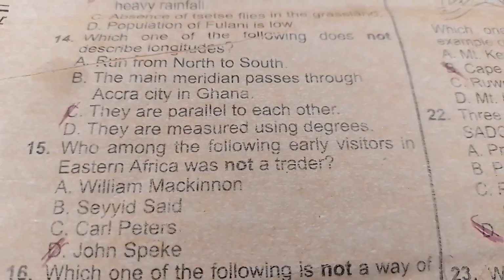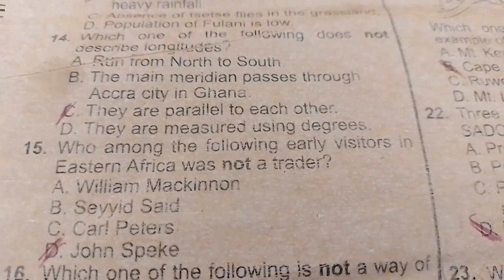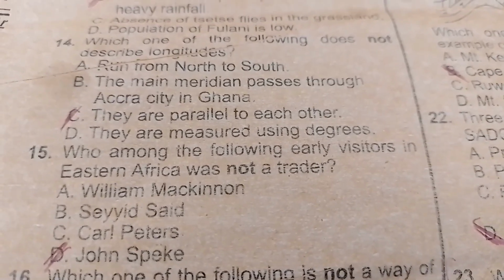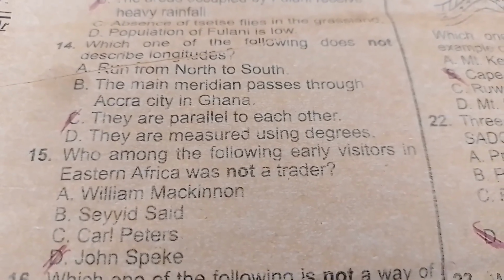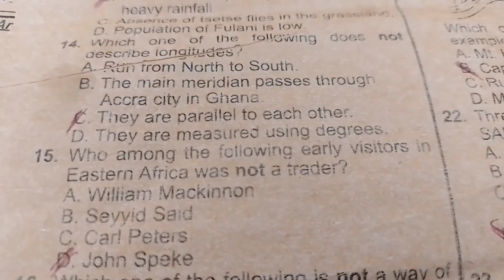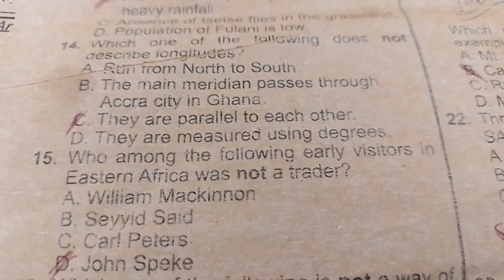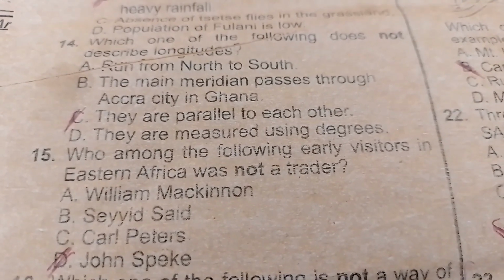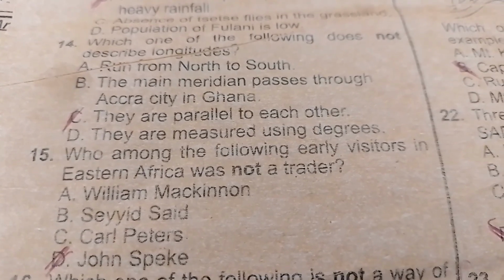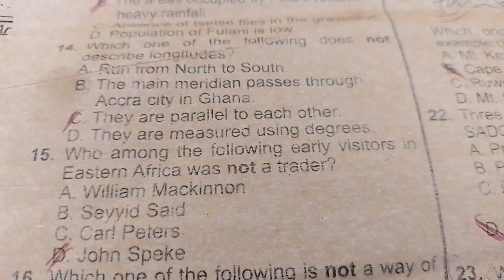Who among the foreign early visitors in Eastern Africa was not a trader? William Mackinnon had a trading company known as the Imperial British East Africa Company. This man was given a charter by the British to administer her colonies in the African continent on their behalf. Said came to Africa, of course, as a trader from the Asian continent or Arabian countries. And remember, he shifted his capital from Muscat to Zanzibar.